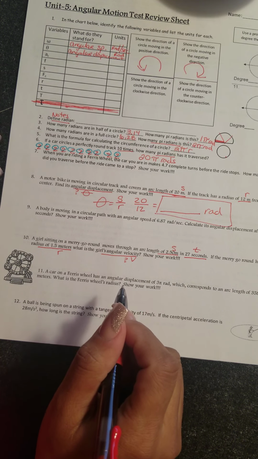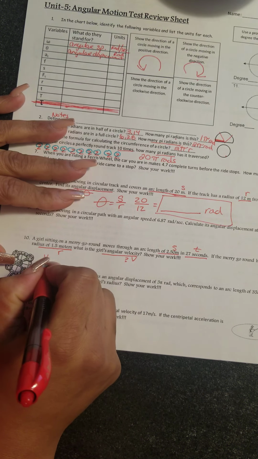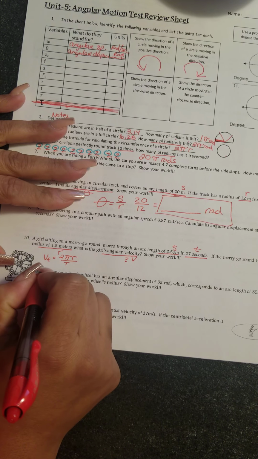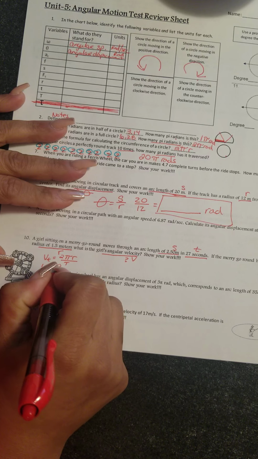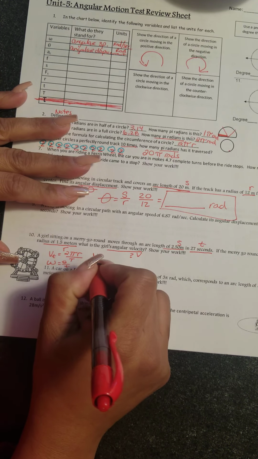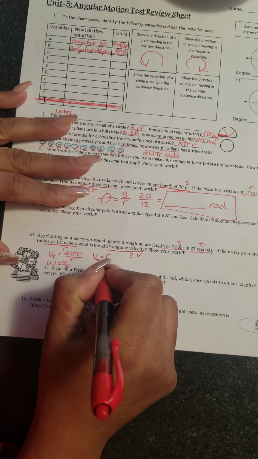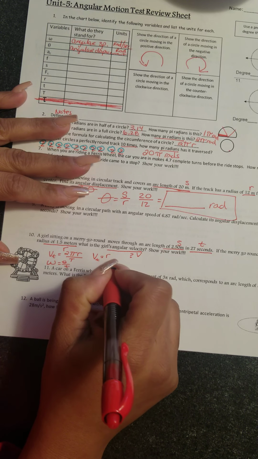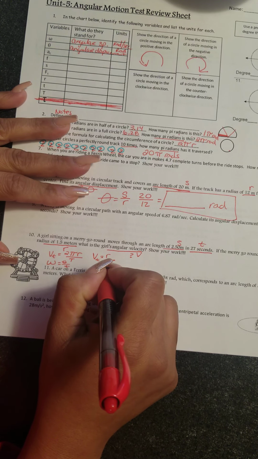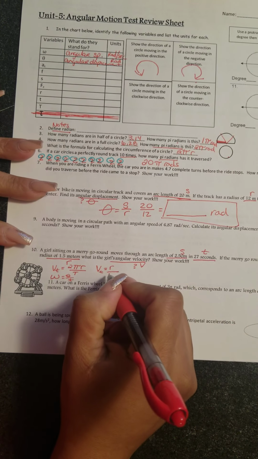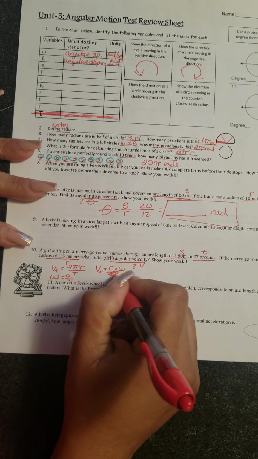So let's look: V sub t equals 2 pi r over T. We have omega equals theta over time. Or we can use V sub t equals r times omega, which would be multiplied. Sorry, not divide.